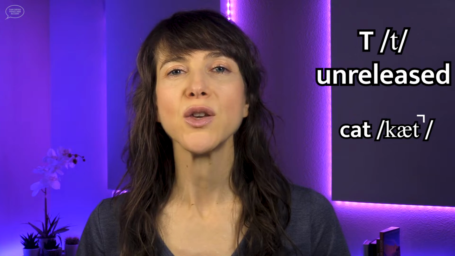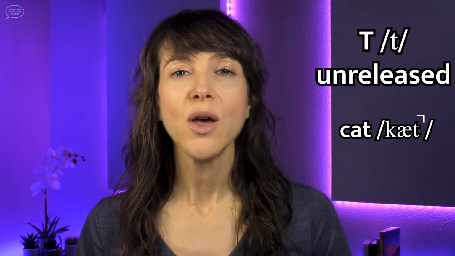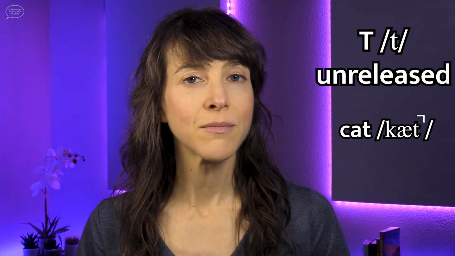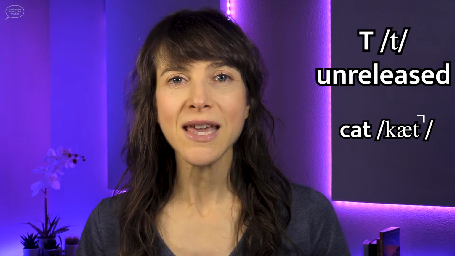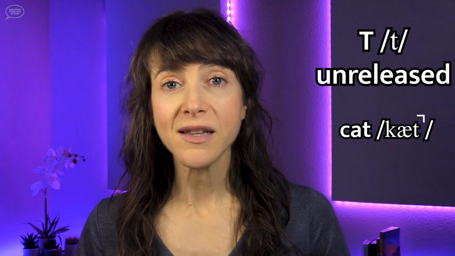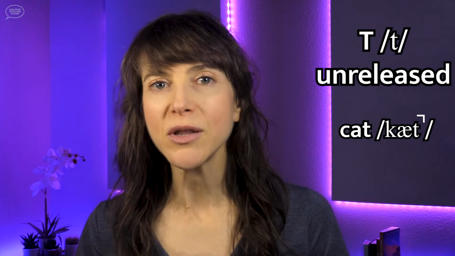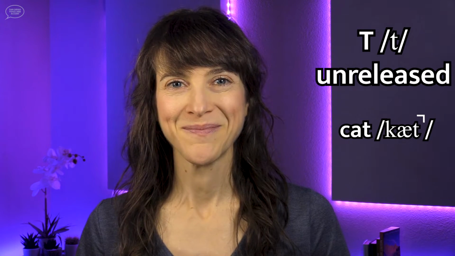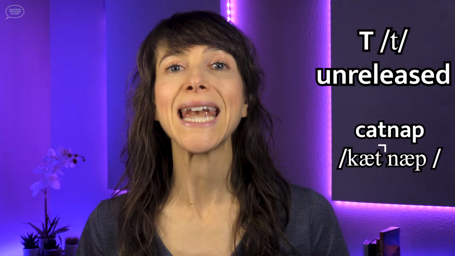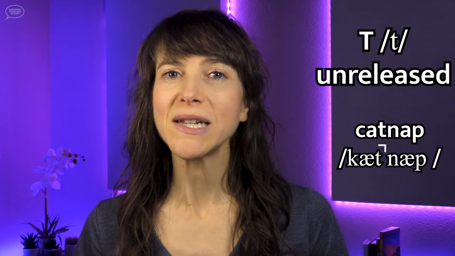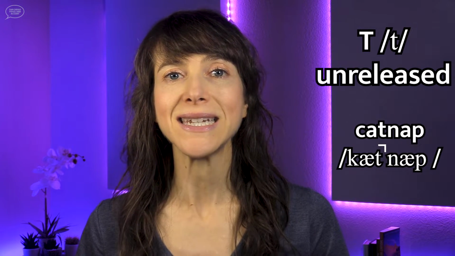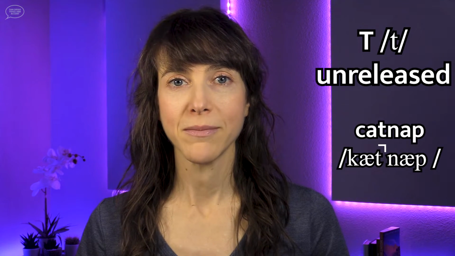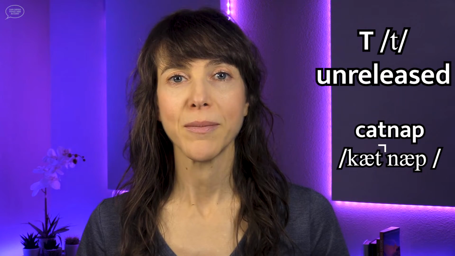Native speakers may use this type of pronunciation when the T consonant comes at the end of a thought group or sentence, or when you are linking a word or syllable that begins with a sound that has a similar tongue position, like the L, N, or D consonants. This happens in the phrase cat nap. Notice how my tongue tip comes up for the unreleased T, then it stays up for the next sound, the N in nap. Cat nap.